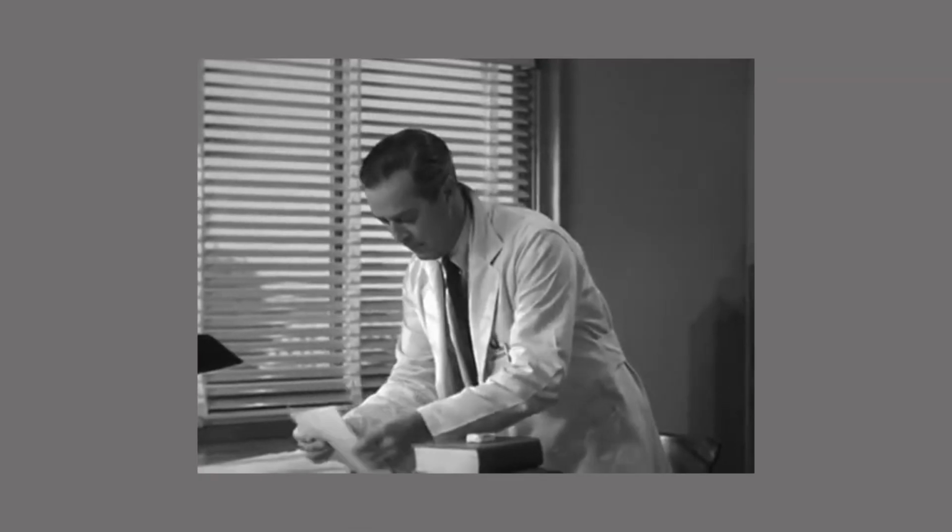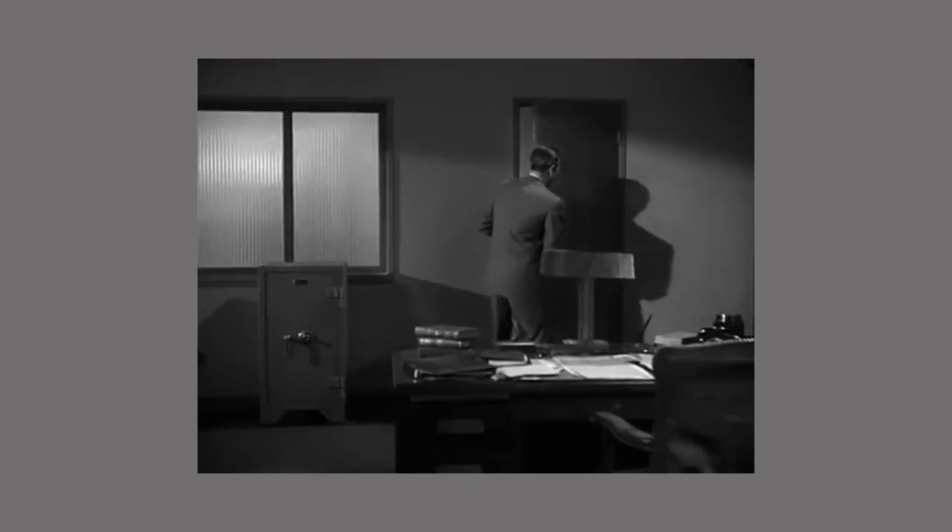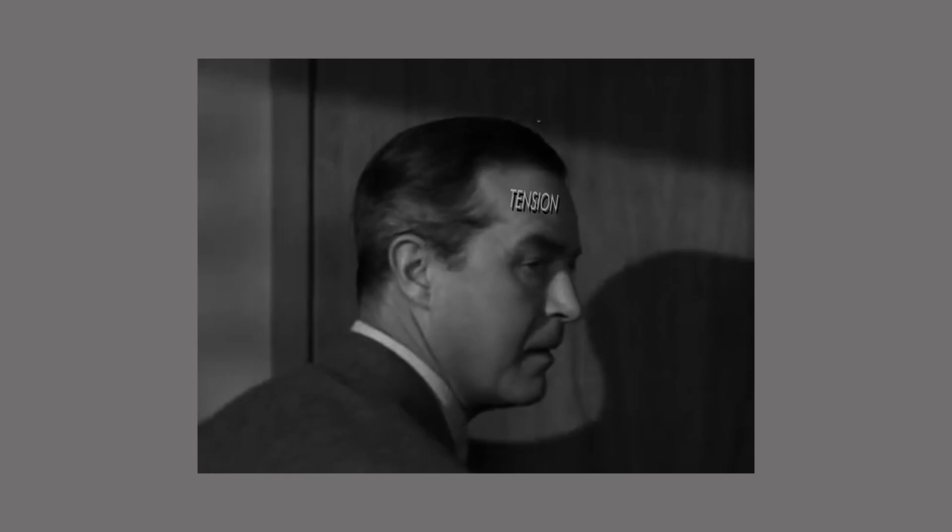The Thief relies predominantly on direction and acting, but doesn't intend to replicate the silent films of the 20s. This lack of dialogue increases tension in the film noir flick.